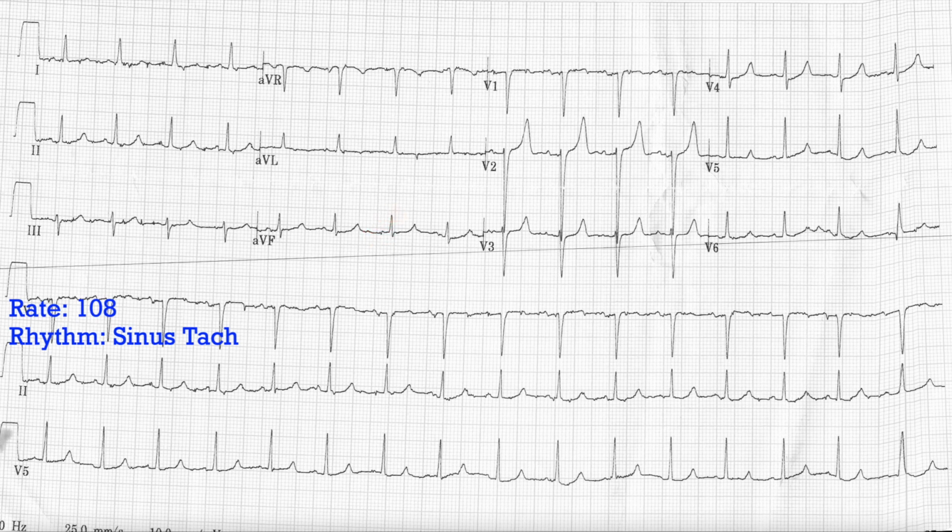So this is going to be a normal axis, and if we want to confirm, upright in 2 gives us the normal axis of the heart. The biggest thing is up in 1, up in aVF. We'll call this a normal axis. It's somewhere close to that horizontal line, that lead 1 line.